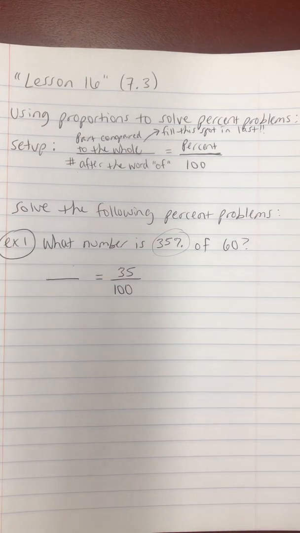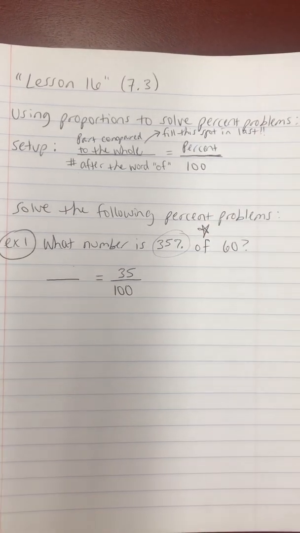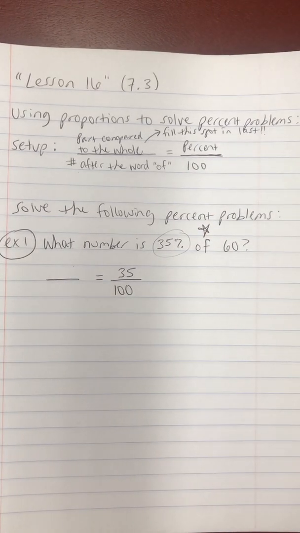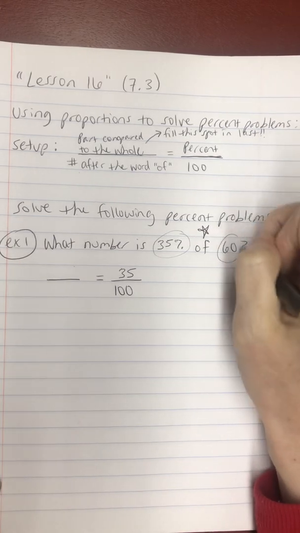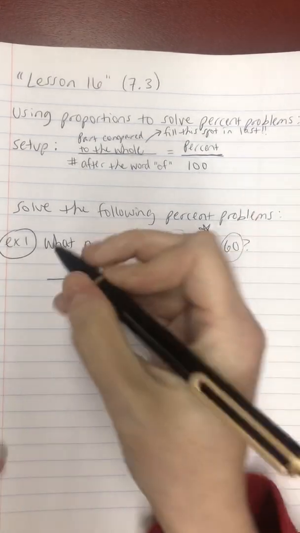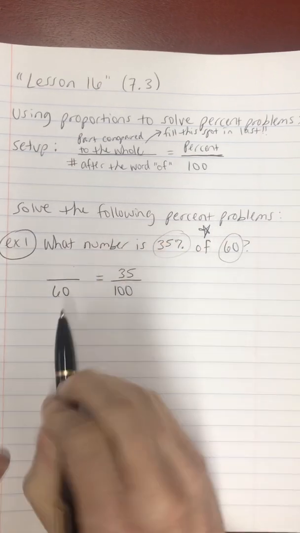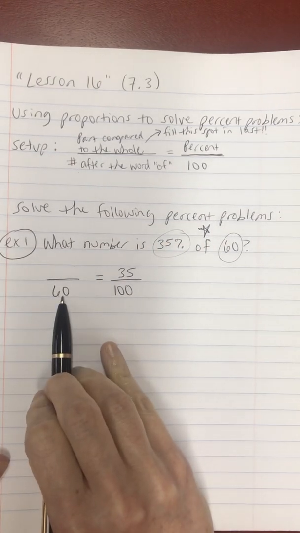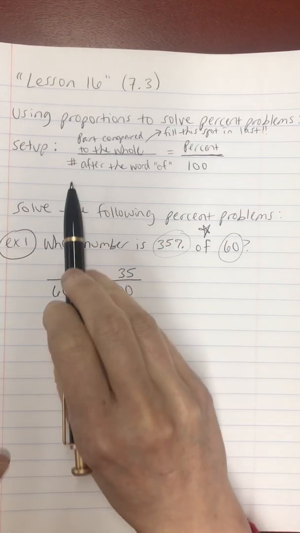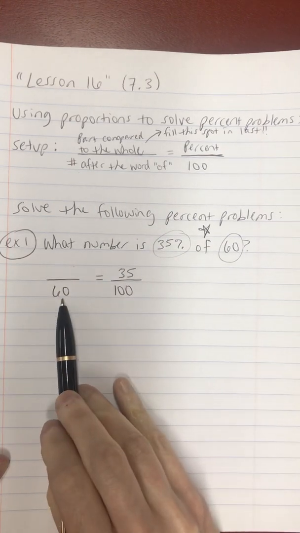Okay, then I would ask you guys this, if I was face-to-face with you: try to find the word of in the question. The word of is so important. I'm putting a little star above it. Of, very important. What number comes after the word of? In this case, 60. Okay, so we know it's a 60. So that goes right here on the bottom, in the denominator of the fraction on the left. The number after the word of goes right down there.